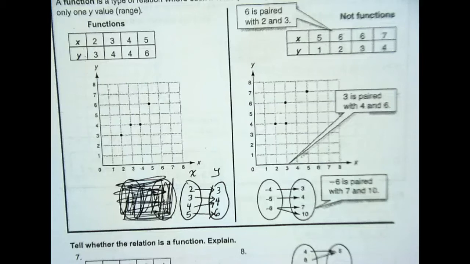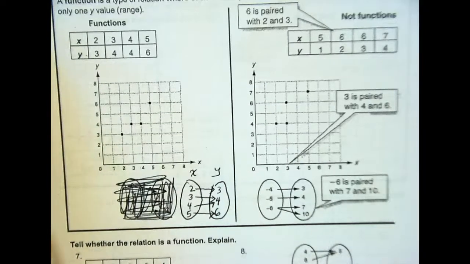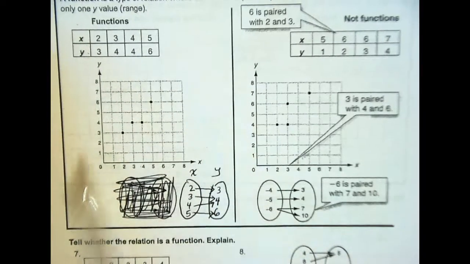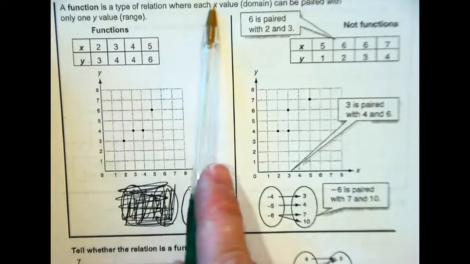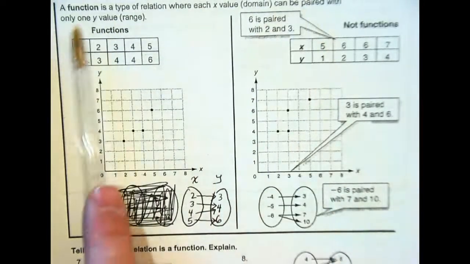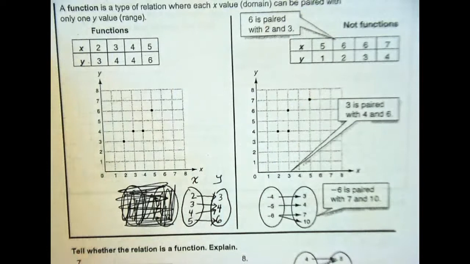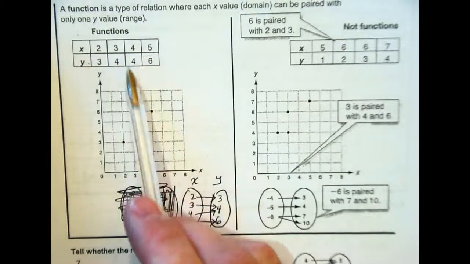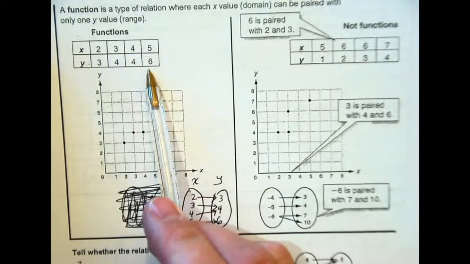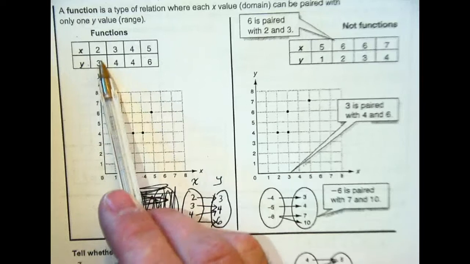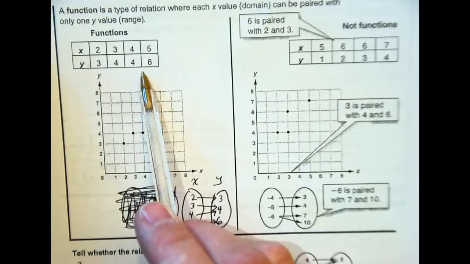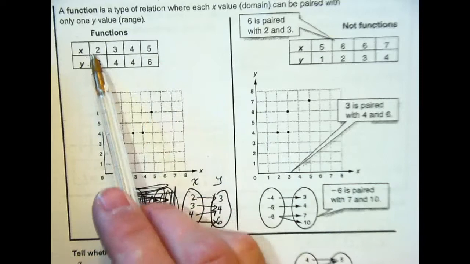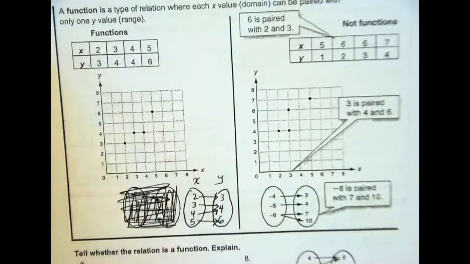Hey, is this a function? Remember, a function is a type of relation where each x value can be paired with only one y value. So does each x have only one y? 2 has 3, right? 3 has 4. 4 has 4. 5 has 6. So each of these x's only gets one y. It just so happens that these are the same.